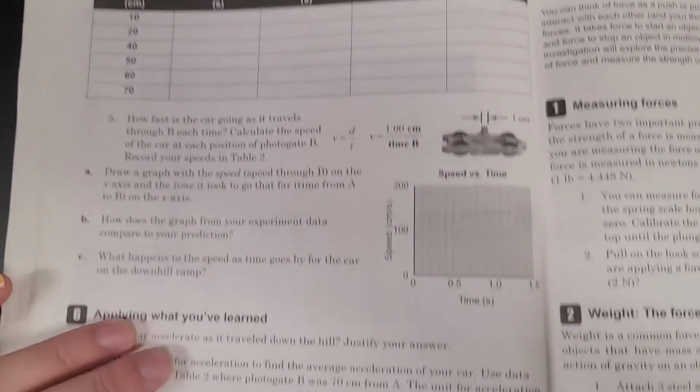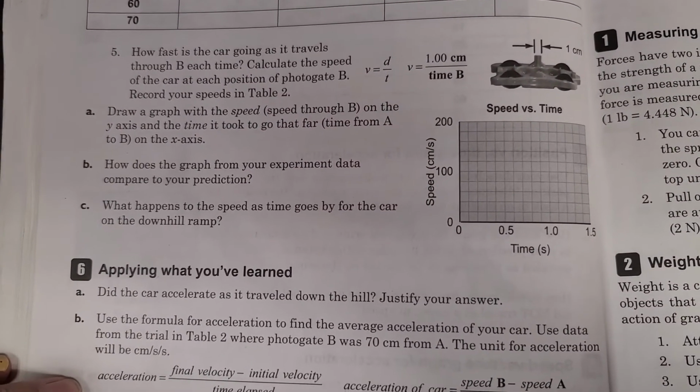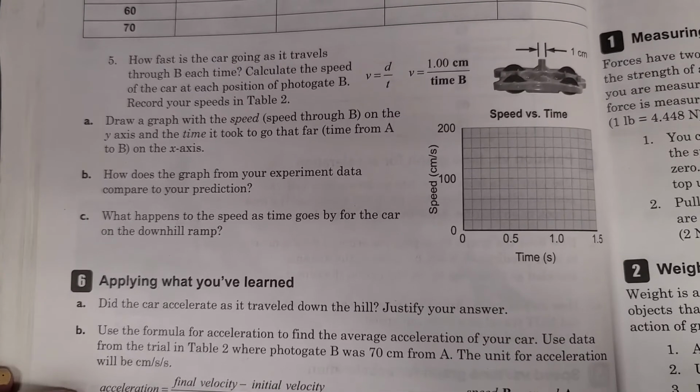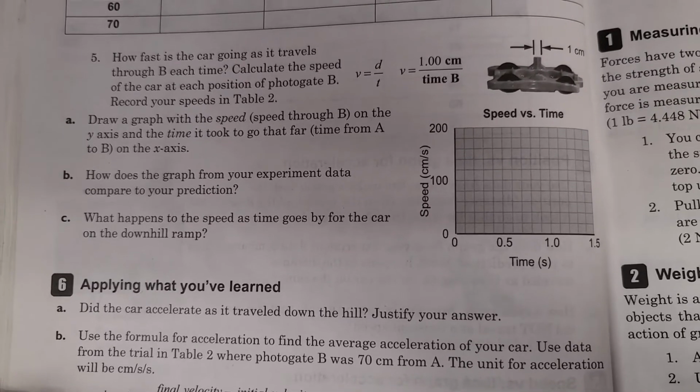When you're done with that, you can go ahead and make your graph for speed versus time. Again, we have time on the x-axis, but now we have speed on the y. Make sure to have your title, labels, and units.